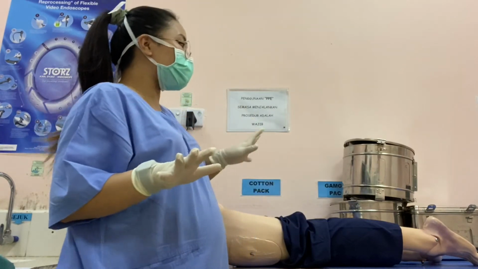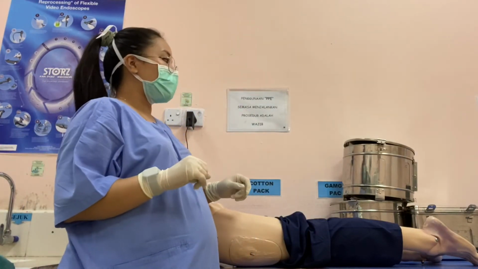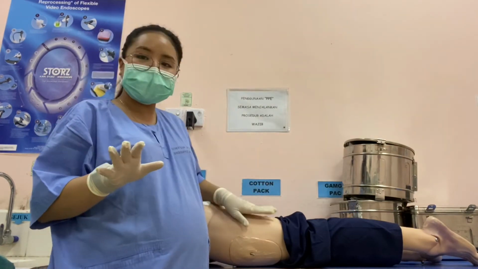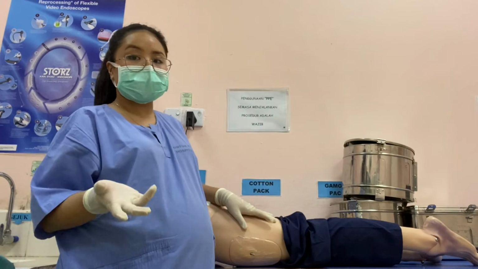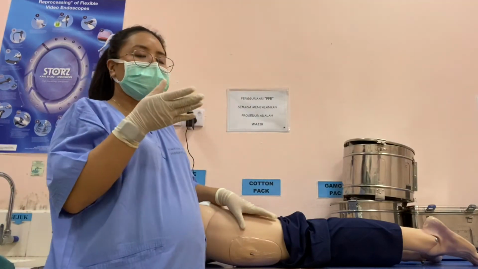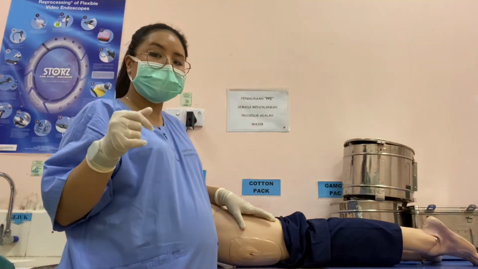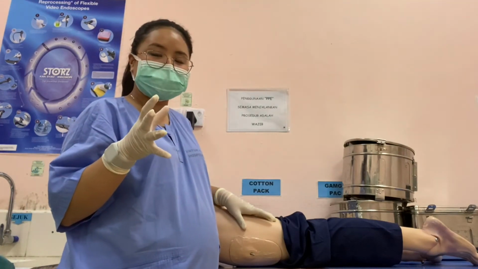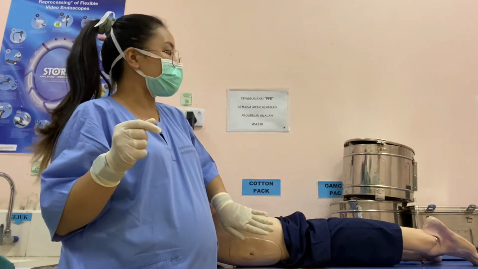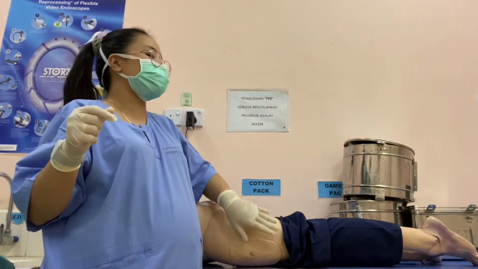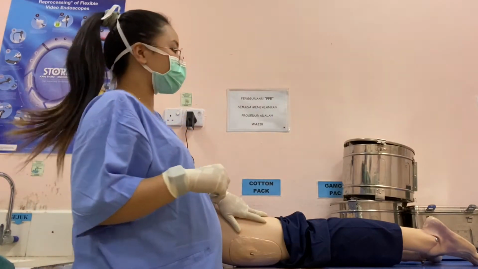It is the thick muscle at the thigh area, and mostly can be used for children below 3 years old. You can see that a lot of infants are vaccinated through the vastus lateralis and rectus femoris, or we can say the thigh area.